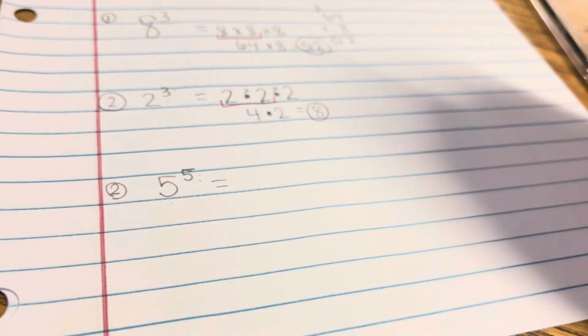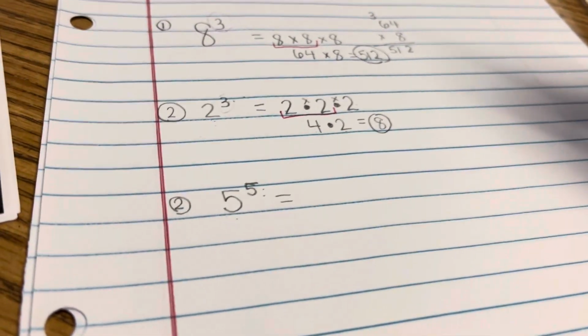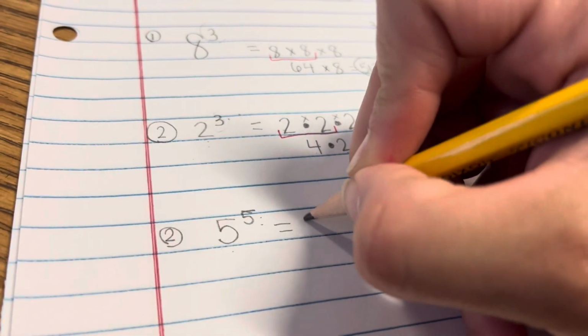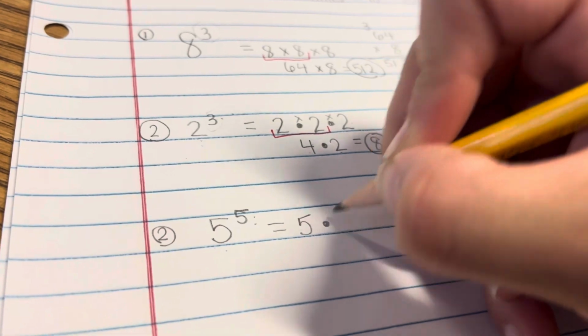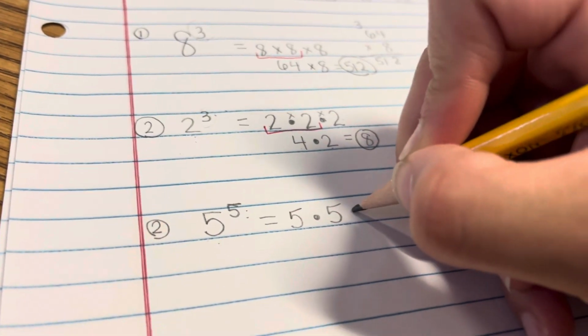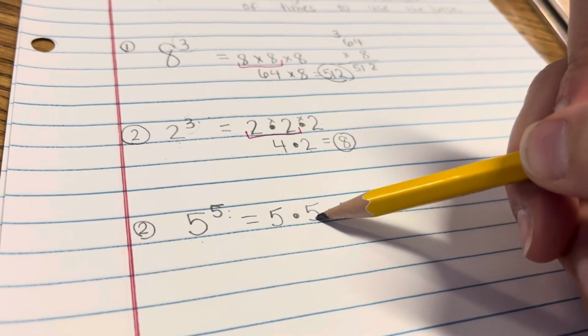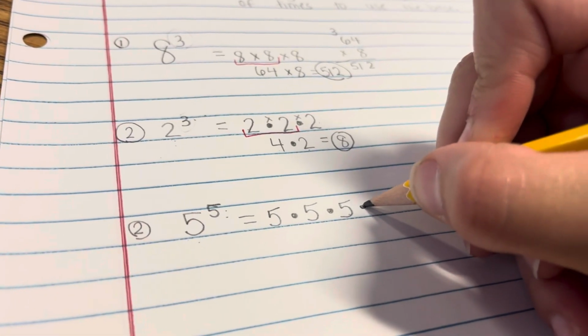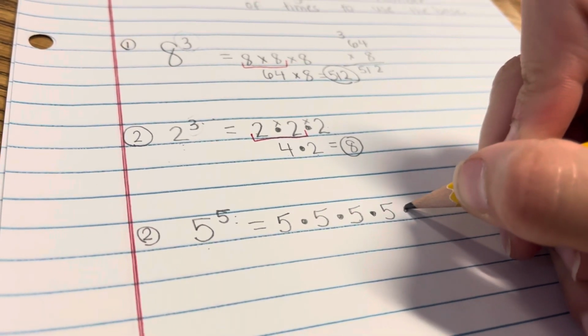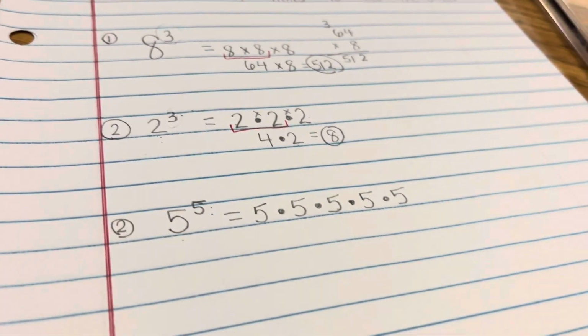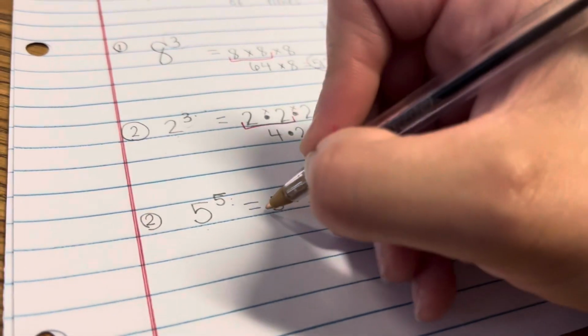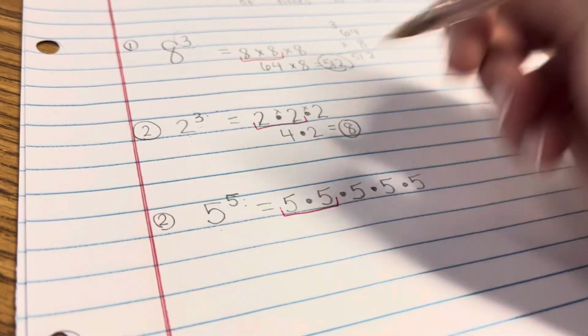Either way, they mean the same thing. What I need you to recognize is it's not just 5 times 5. It's literally 5, 5 times. And I'm going to use that little dot again for multiplication. So I have 5. 1, 2, 3, 4, 5 times. And we're just going to chunk it.